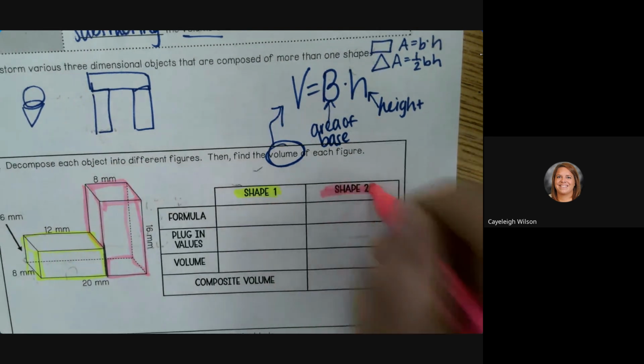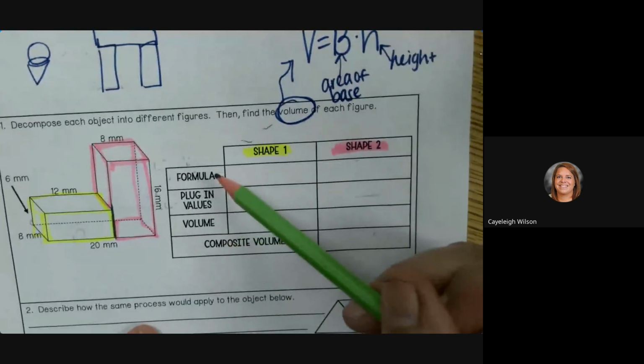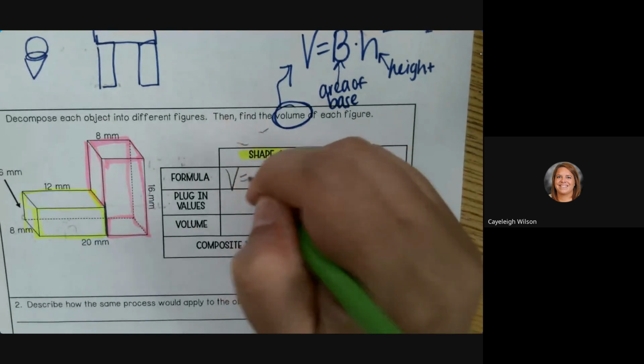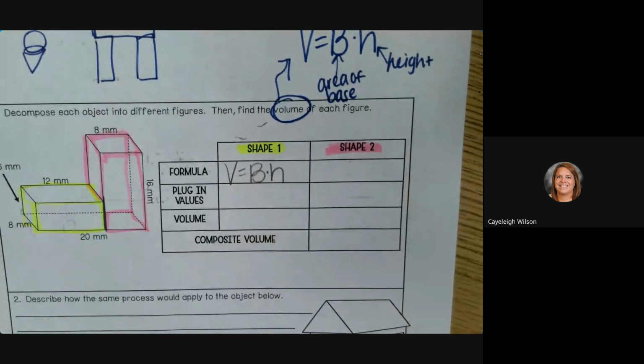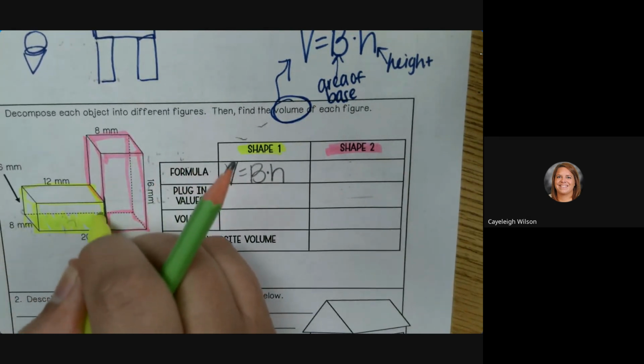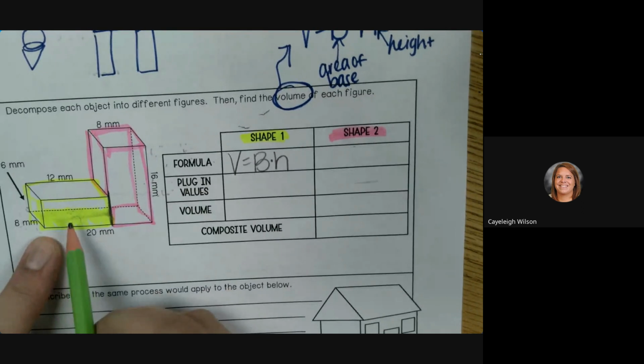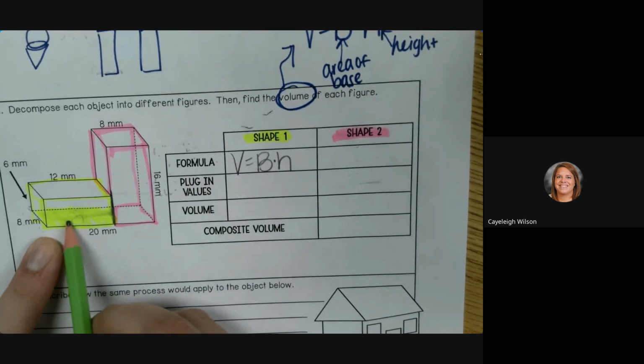All right, so let's start with shape 1. The formula for volume is area of the base times the height of the figure. So let's look at the base here. This is a rectangular prism, so it has a rectangle base. So I need to first find the area of this base.